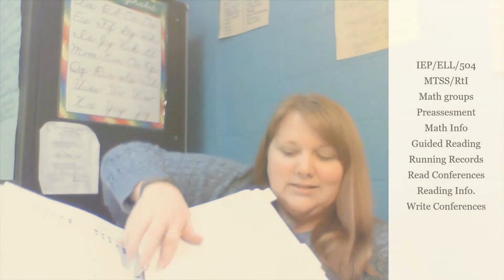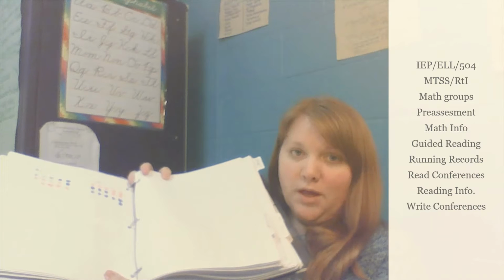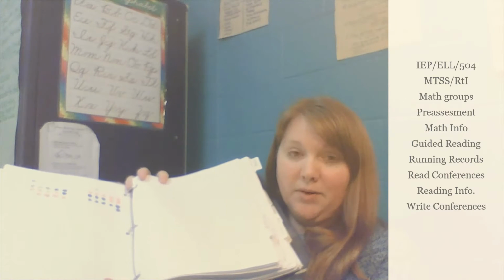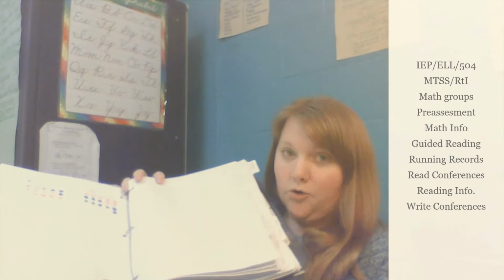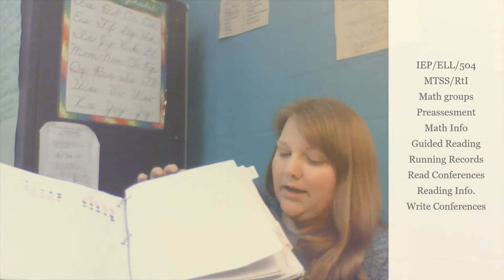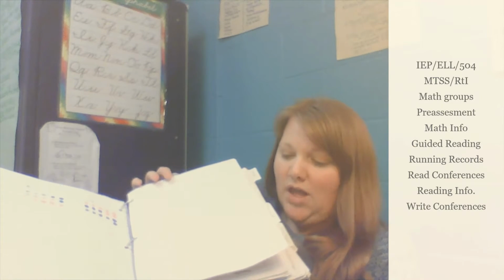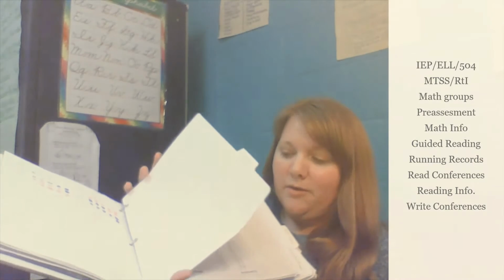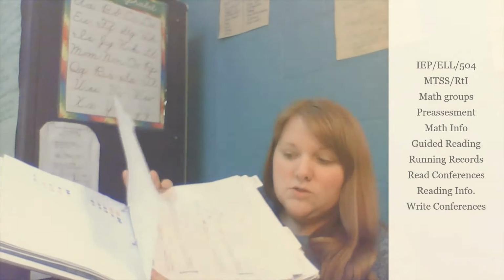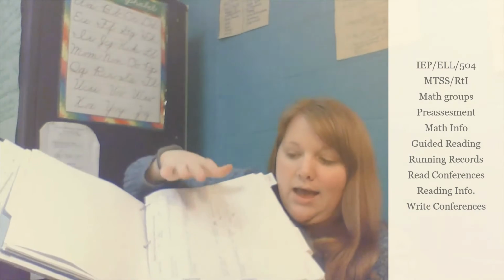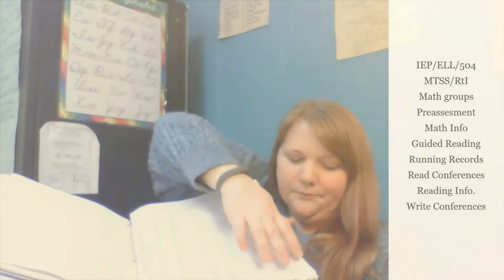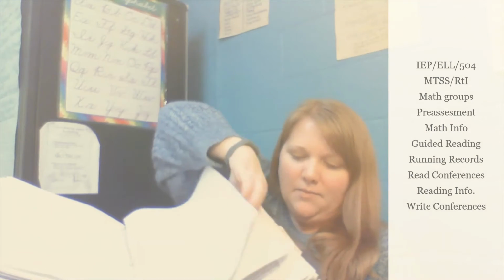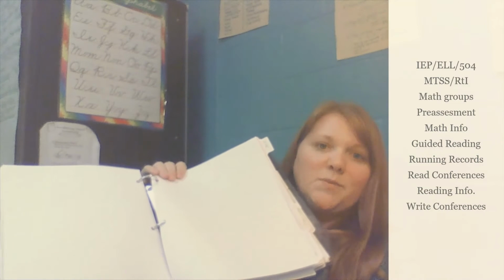Then I have a tab for math groups, and I teach a whole group mini lesson, and then I have small group time while students are doing independent work or working on a group task. And my small groups are based on levels. So I have them grouped and I take notes, and those notes at the end of the unit I collect and put in here.